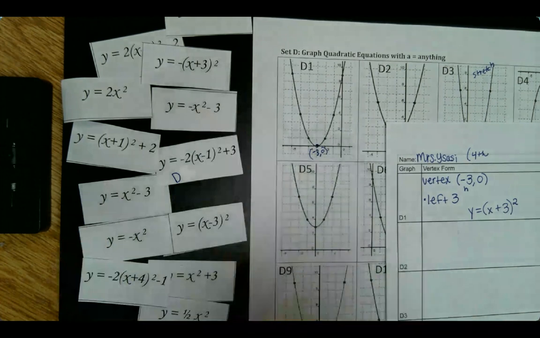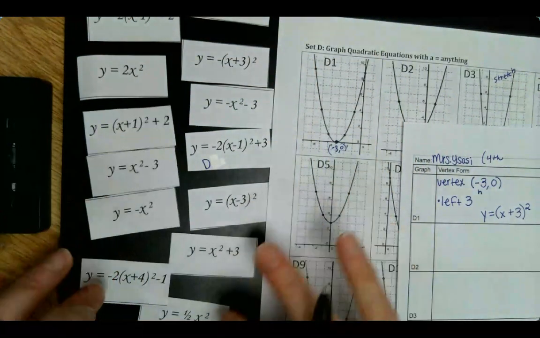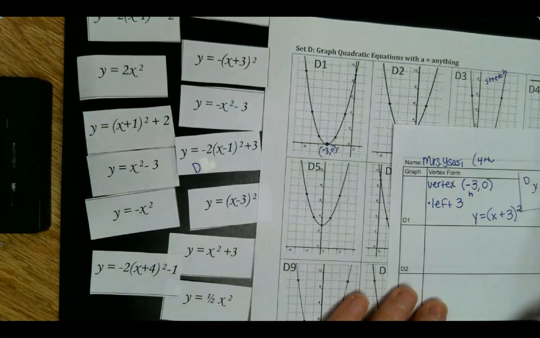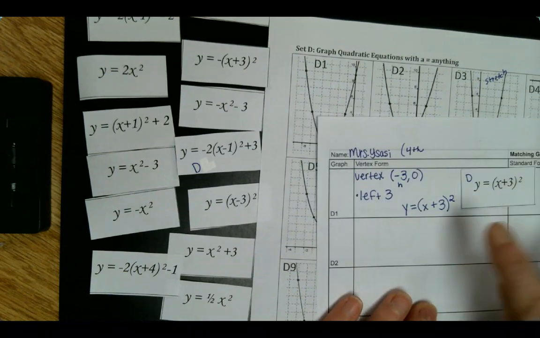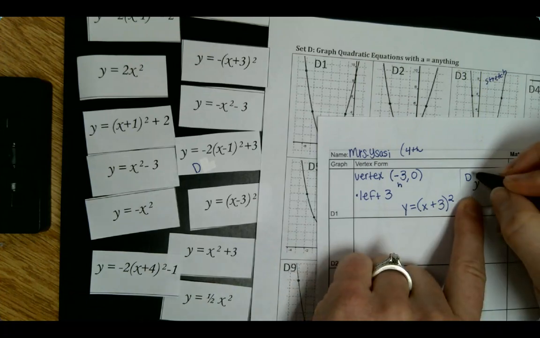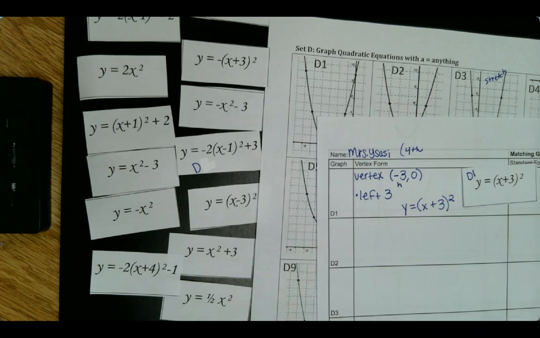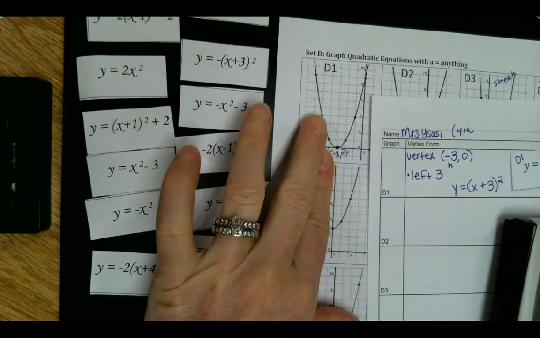So now look for this in your little rectangles that we cut out. And it's right here. So on your rectangle, go ahead and put D1. Before you move on to the next one, though, I want you to go ahead and graph it and make sure that this graph is the same thing as that.